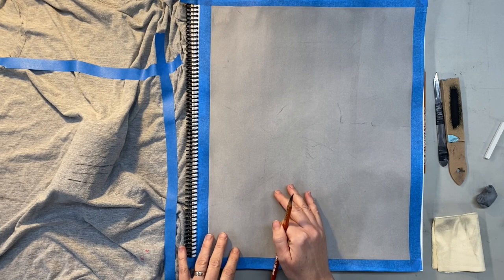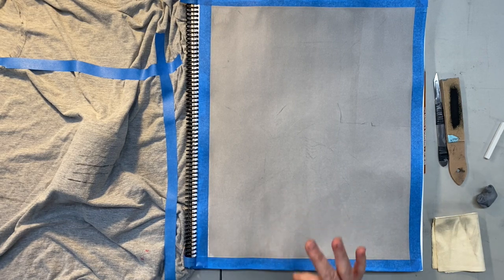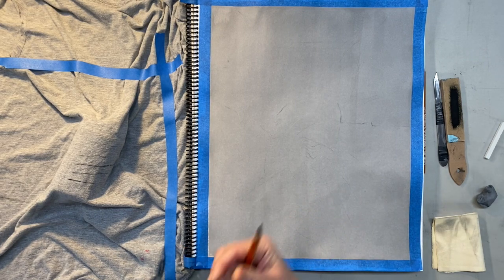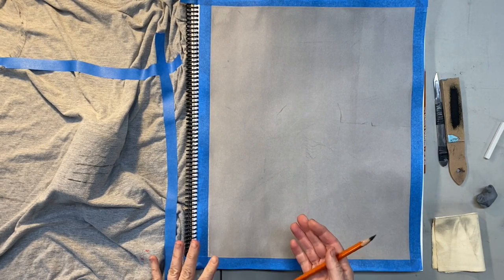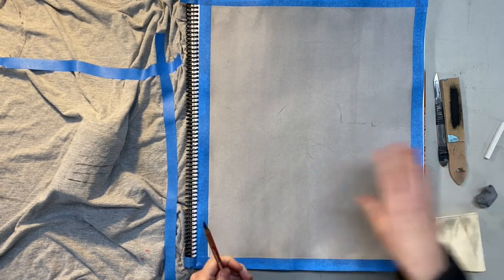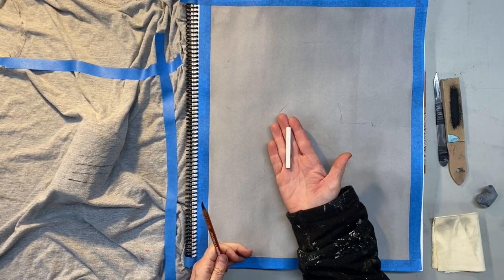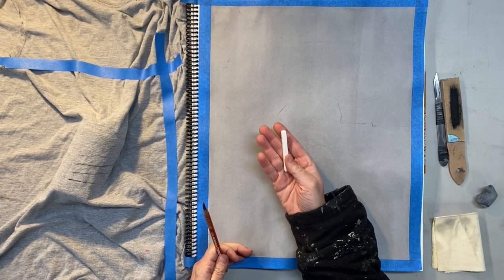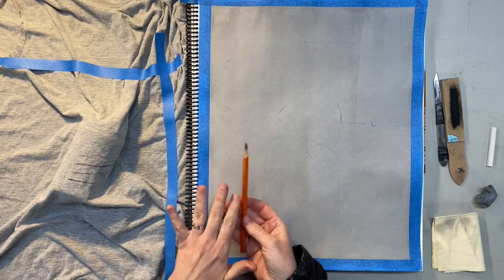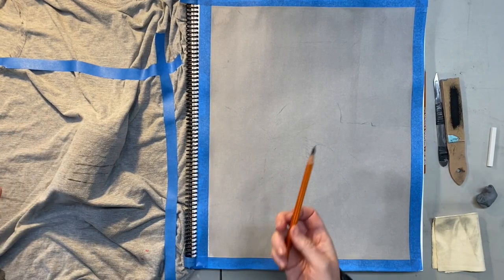Keep in mind that if you use vine charcoal, you really want to not put very much down. You don't want to add a lot of material to your paper. The more charcoal that you have on the surface, the more it will mix with your white, and your white won't be as bright. So we want to put a little bit on, which is why I'm going to sketch with this. So I'm going to be doing this setup.